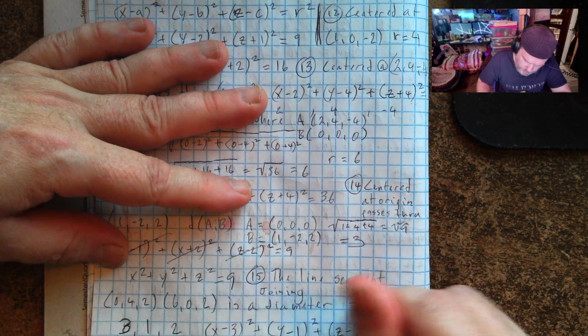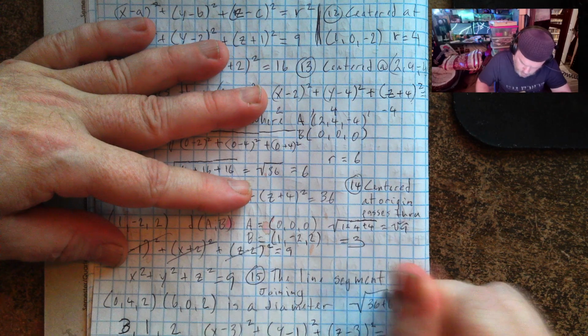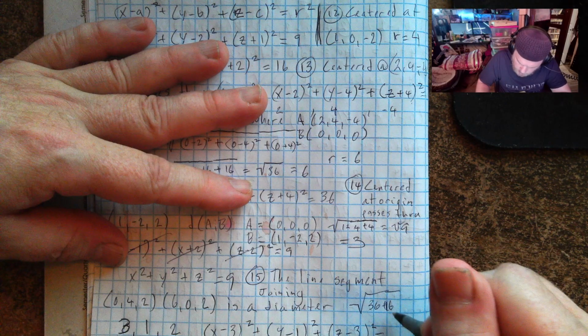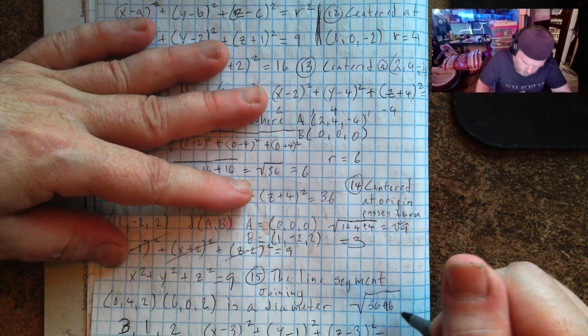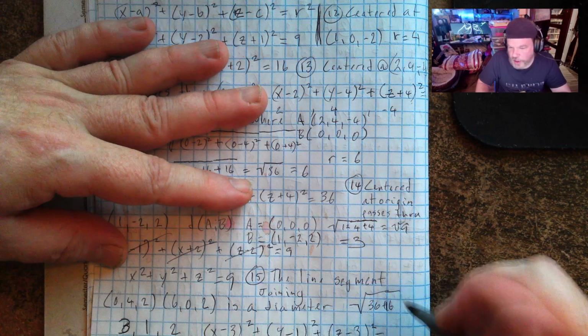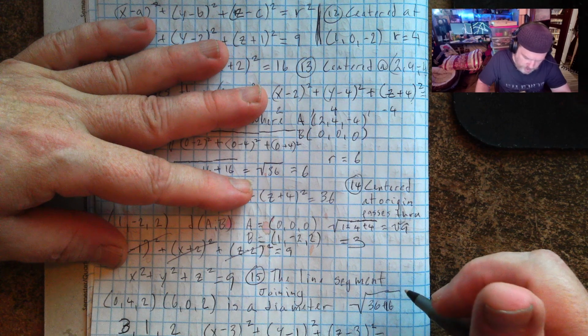I'm just trying to do this in my head. Plus 16, that's going to be root 52. Is that right? And I'm suspicious because I'm expecting it to come out as some nice thing.